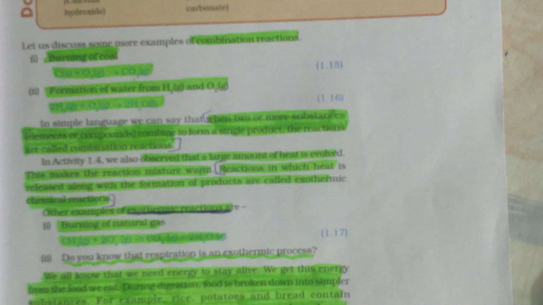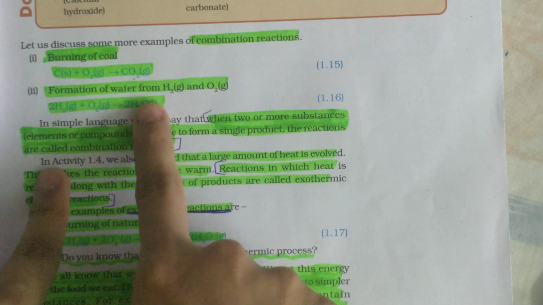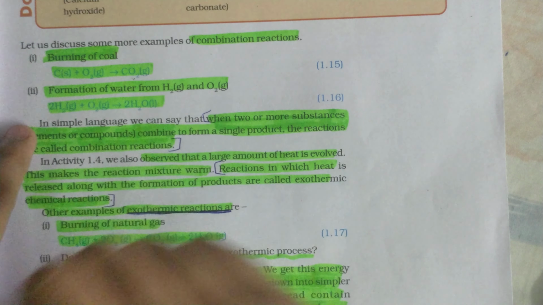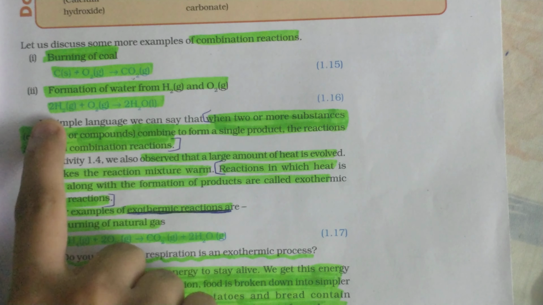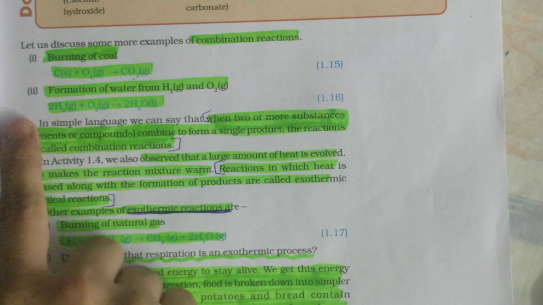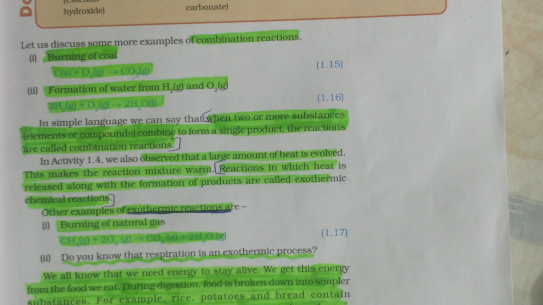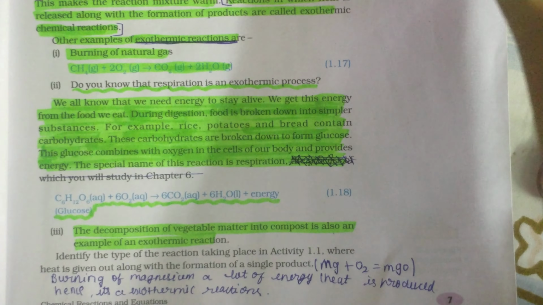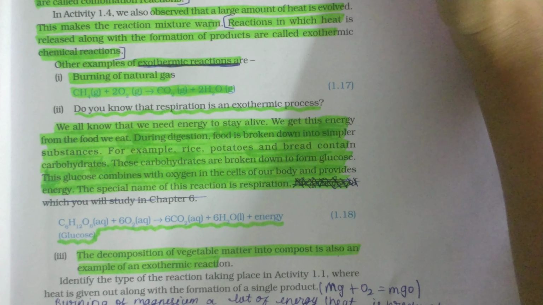Another example is water. When hydrogen and oxygen combine, we will get H2O, right? So pretty much very simply we can say 2H2 plus O2 gives 2H2O, which is a balanced equation. So yeah, we saw the examples of burning carbon, and we saw the example of formation of water. Okay.